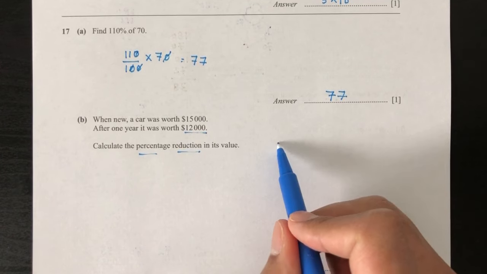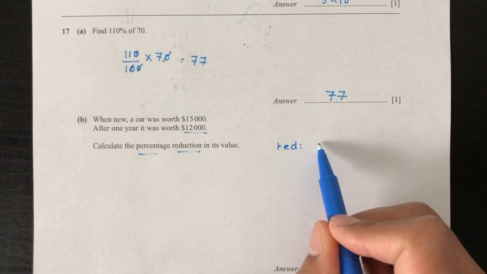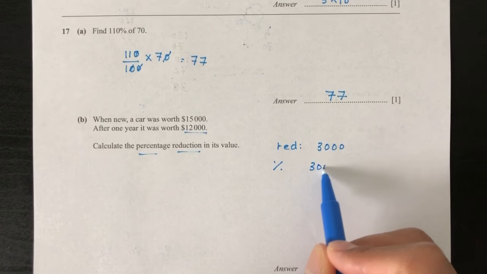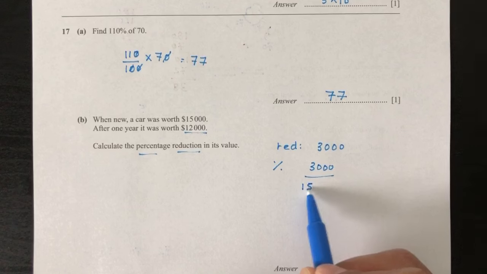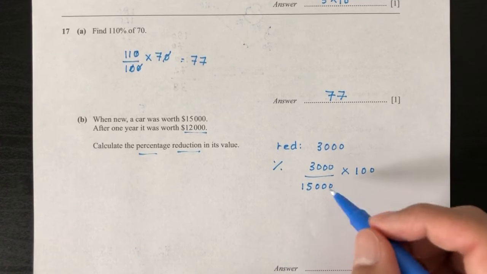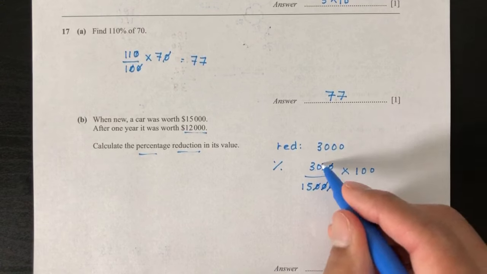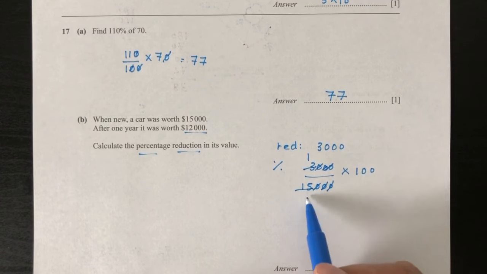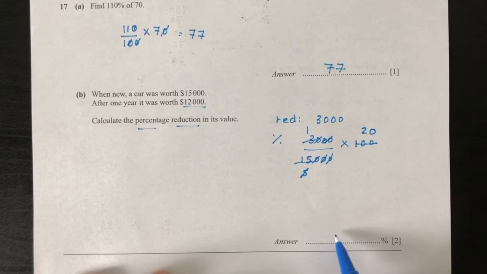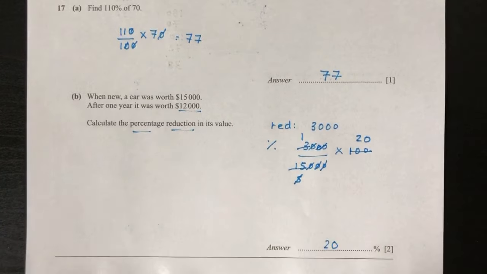So first we have to find the reduction, which is 3,000. Percentage will be reduction over the initial amount, which is 15,000, times 100 for the percentage. So this one goes away. That'll be 1, 5, and that will be 20. So the percentage will be 20% for the reduction.